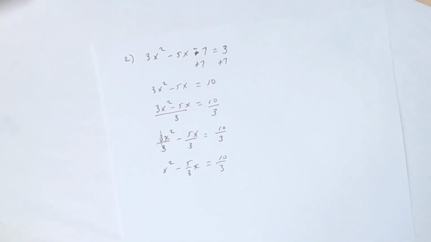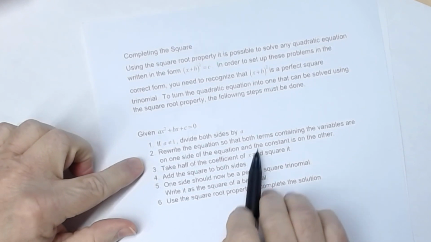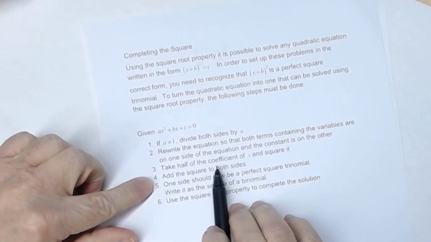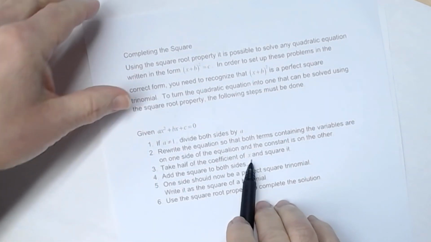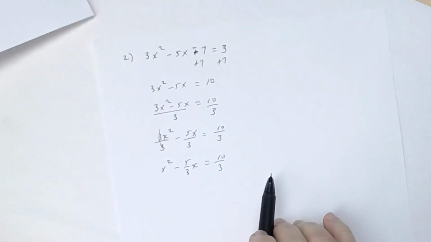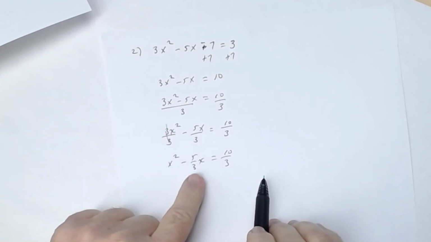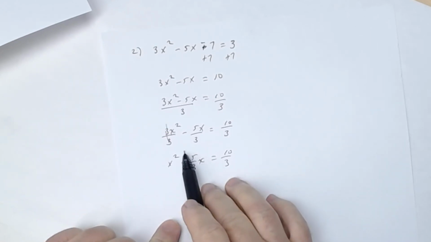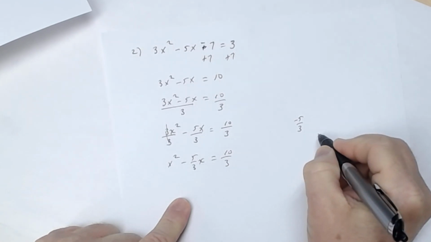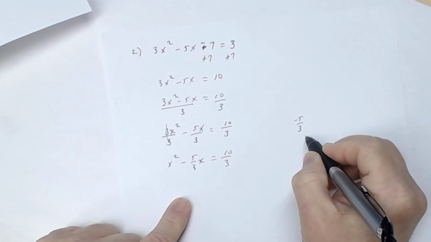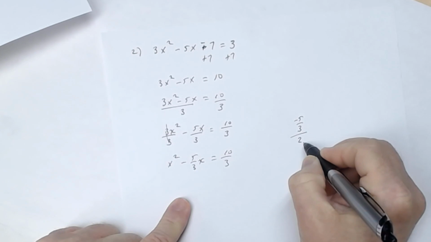All right, so now the next step is to rewrite the equations. Okay, so I already did step 2. Step 3 now is to take half the coefficient of x and then we square it. So think about this. The coefficient of x here is a negative 5/3. So I'm going to put that on the side. We've got to take half of it, meaning divide by 2.